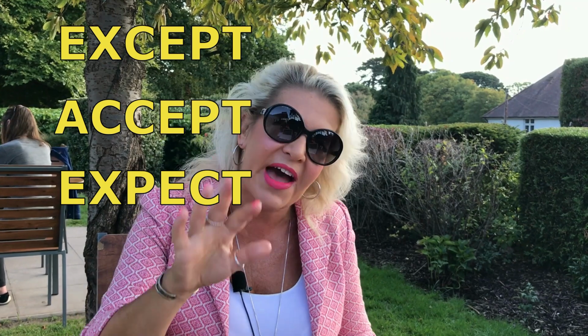By the end of this lesson, you will be able to use and fully understand the differences between those three confusing words: except, accept, and expect. They sound very similar, but they have very different meanings. And you'll know when to use them, how to use them, and we will practice them together. Now, we will look at what these words mean, how each of these words are formed, and how we can use them. So, number one, let's start with except.